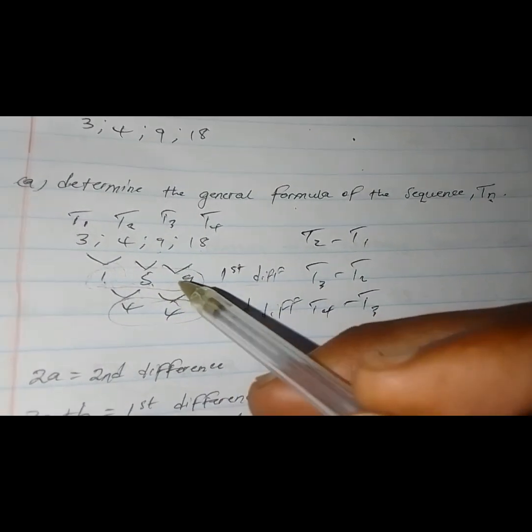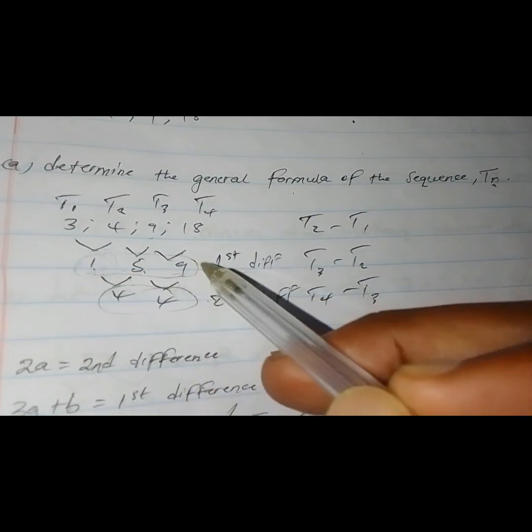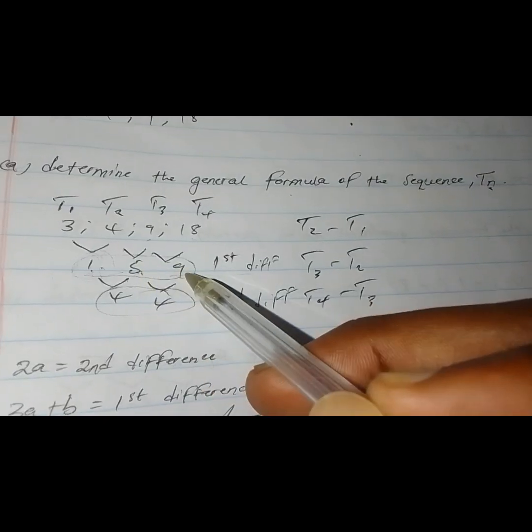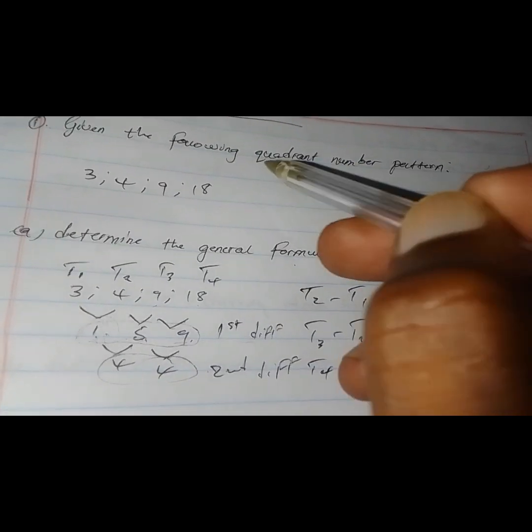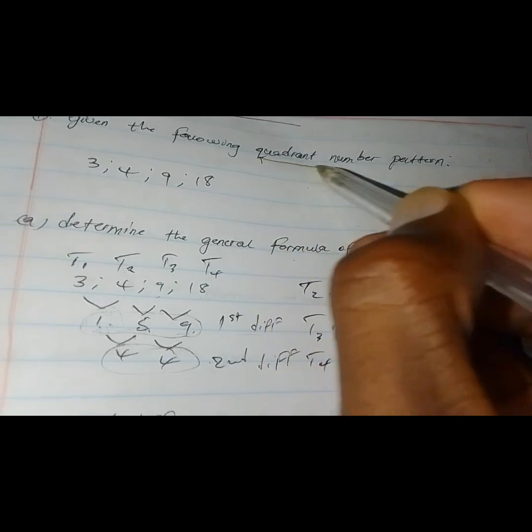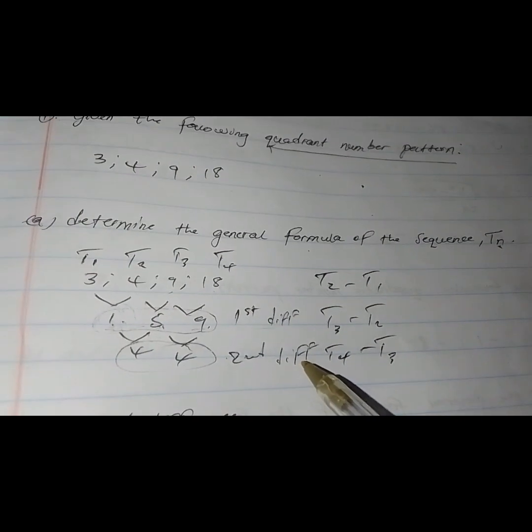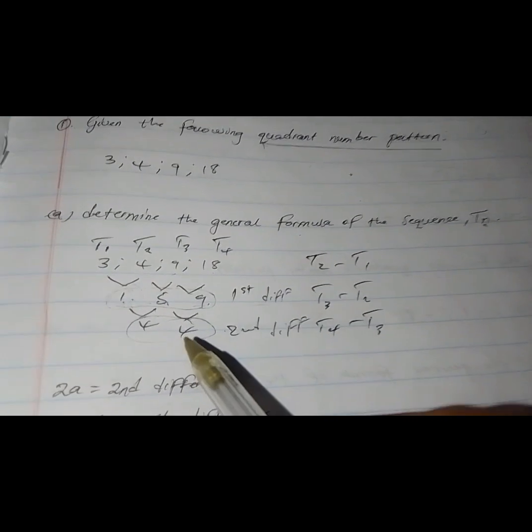You can see that these numbers are not the same, right? 1, 5 and 9, these ones are not common. And remember, we're dealing with the quadratic number pattern. You get me? So here's how you do it.